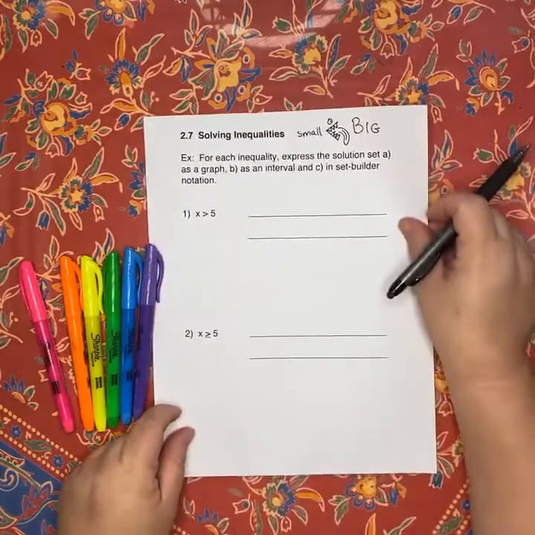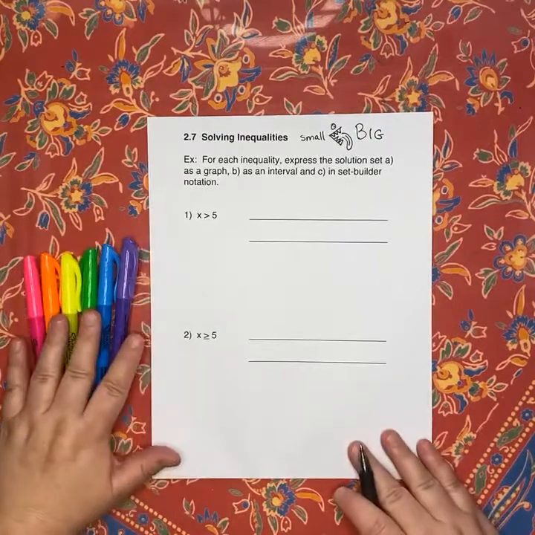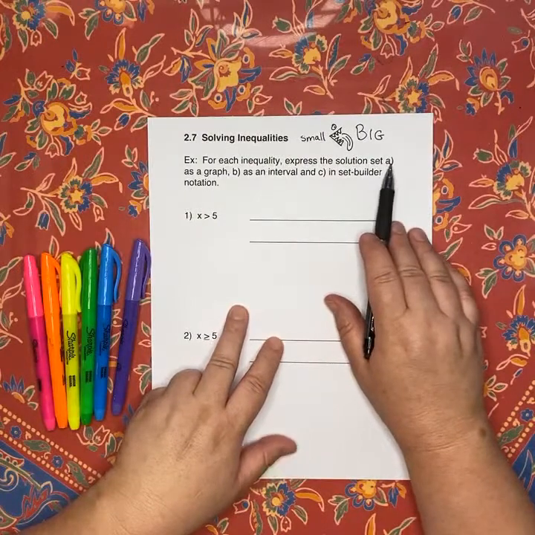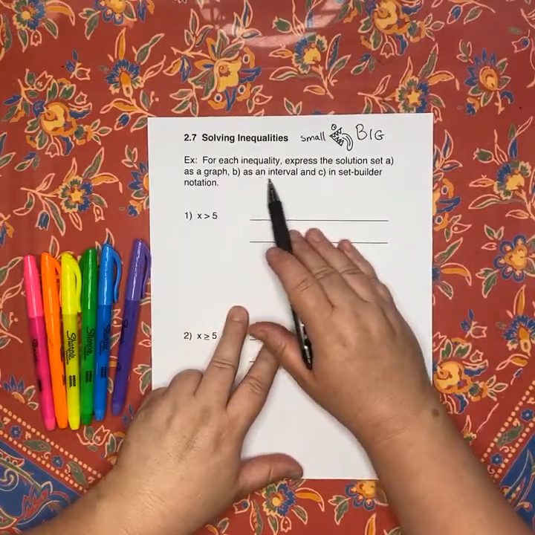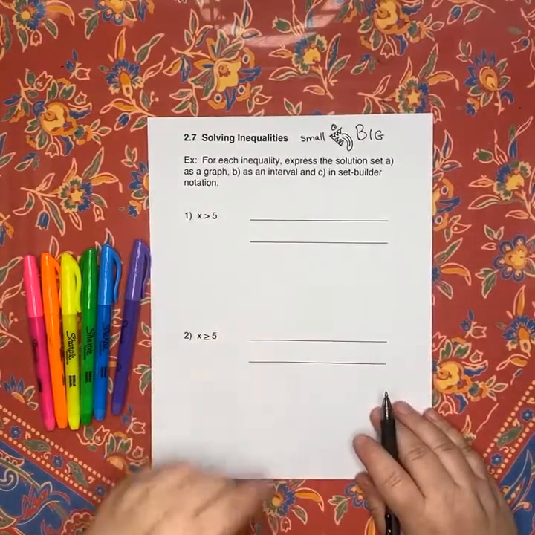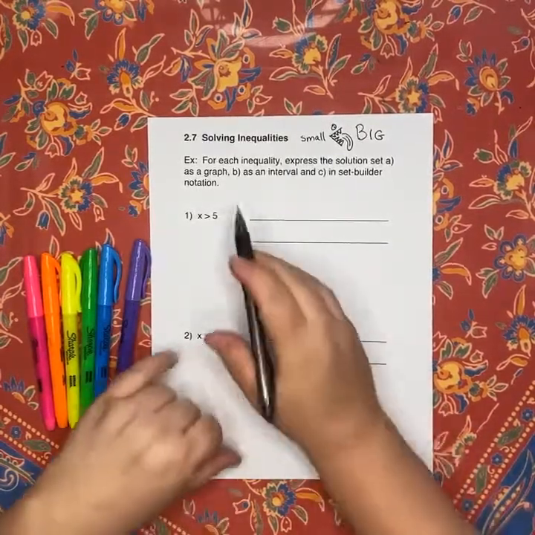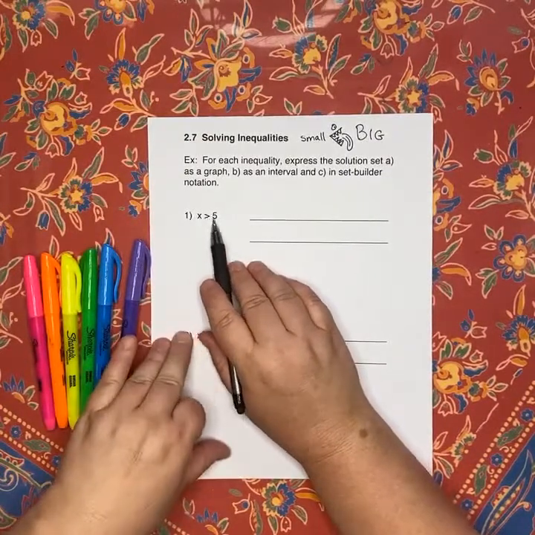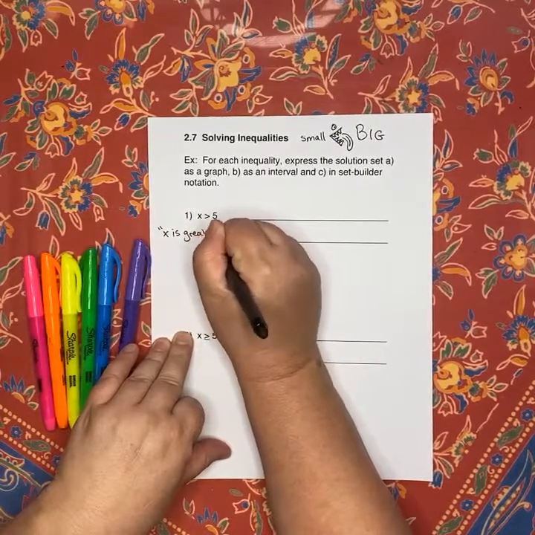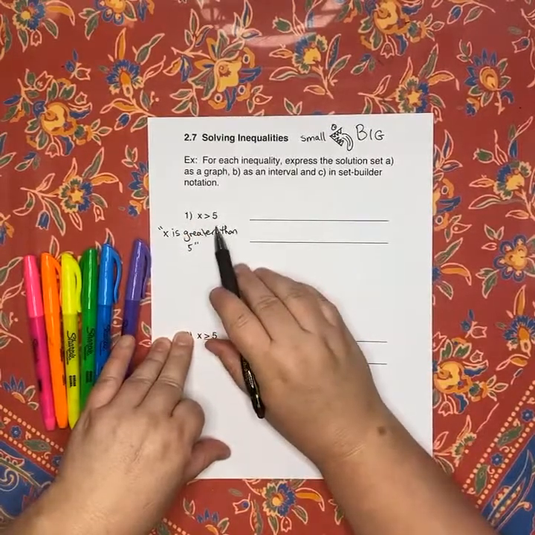There we go. Okay, so for each inequality, we're gonna talk about ways of thinking about inequality. We're going to express the solution set, A, as a graph, B, as an interval, and C in something called set builder notation, which sounds very fancy, and it is very fancy, but I'll show you it's not that complicated. So we're going to start off with this, x is greater than 5. So let me write that out in English. X is greater than 5. So that's how you pronounce that.